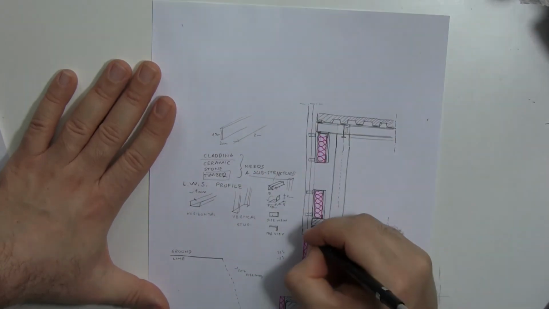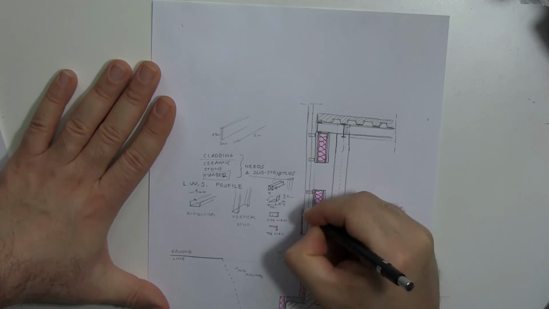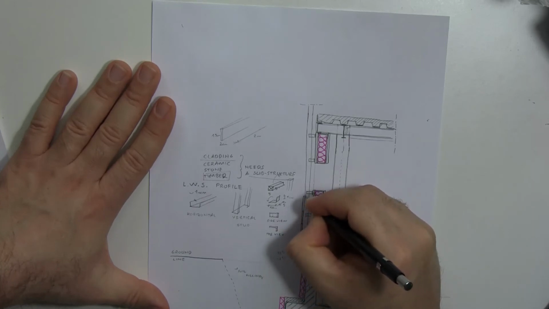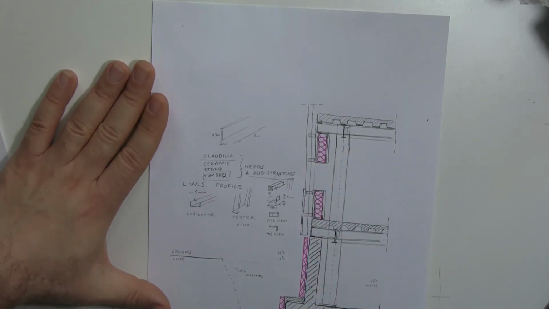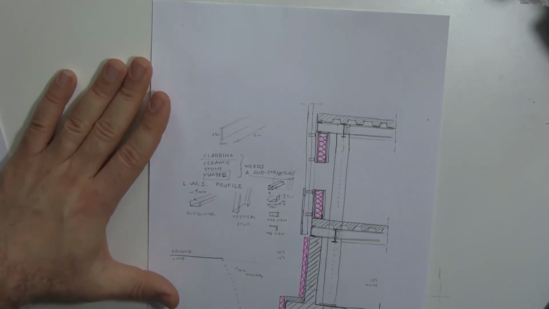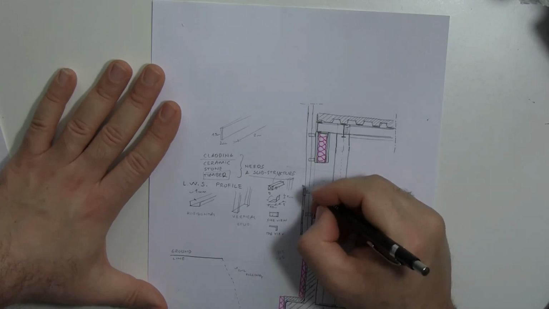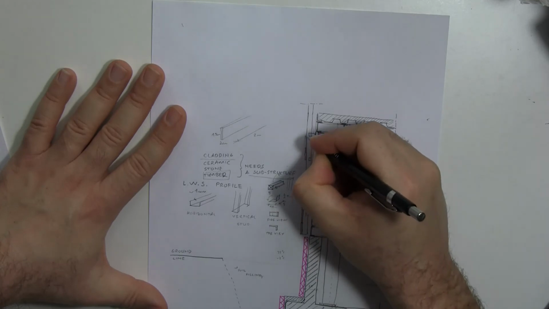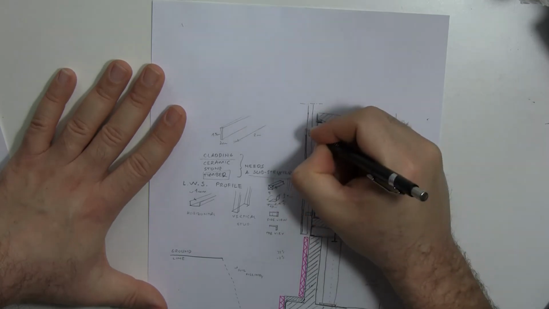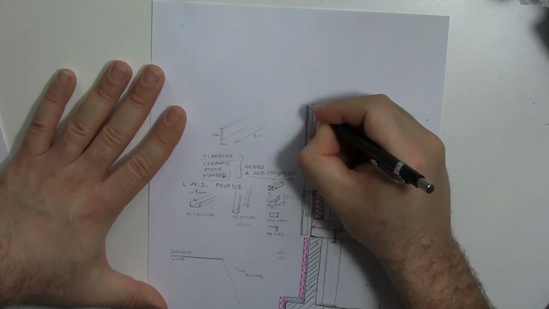I'm going to bring it here and nail or screw it to my buttons. But this will be the window opening, so I am going to stop putting it there and I am going to continue putting it on top of my window opening. It goes on like this.